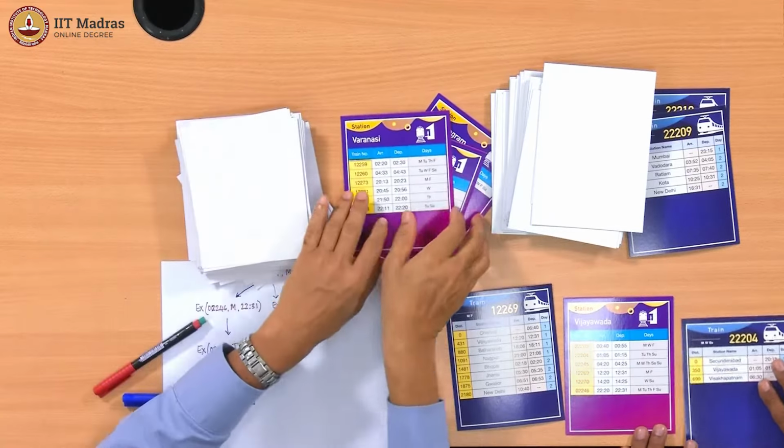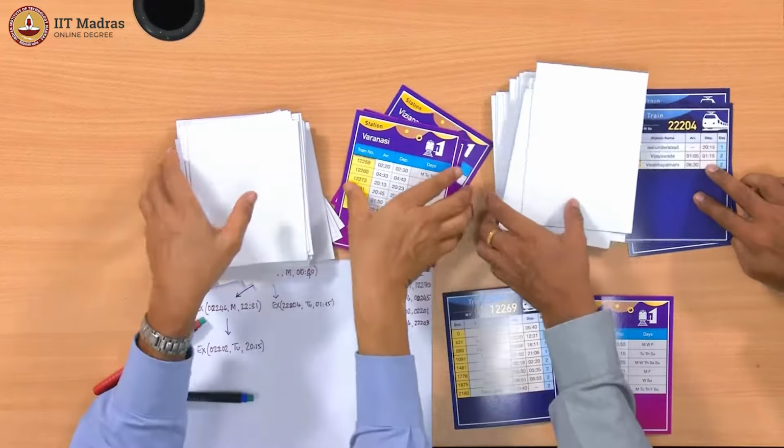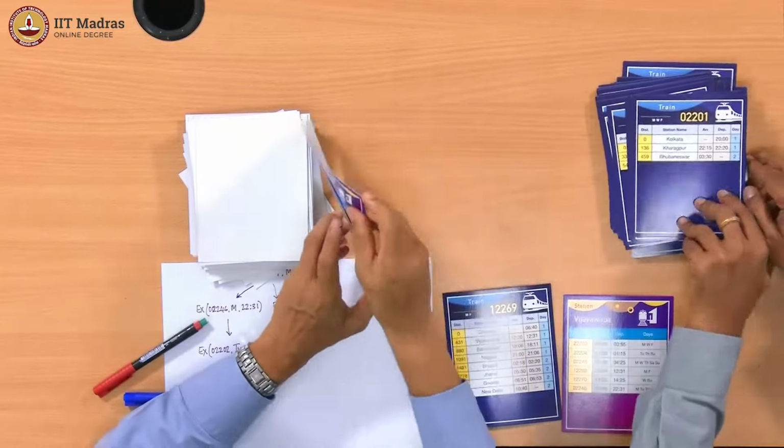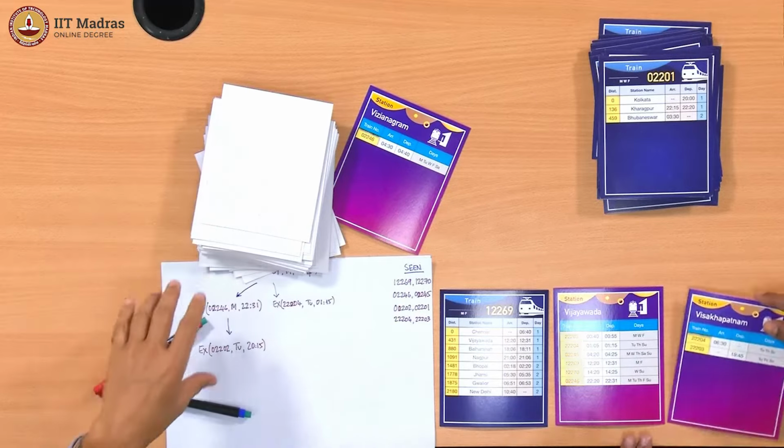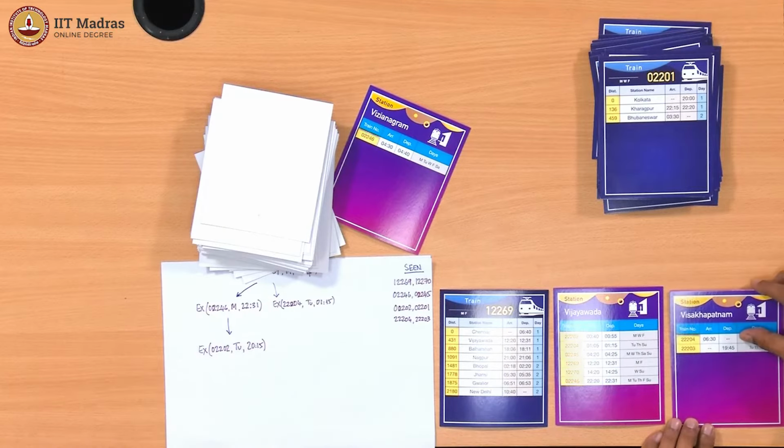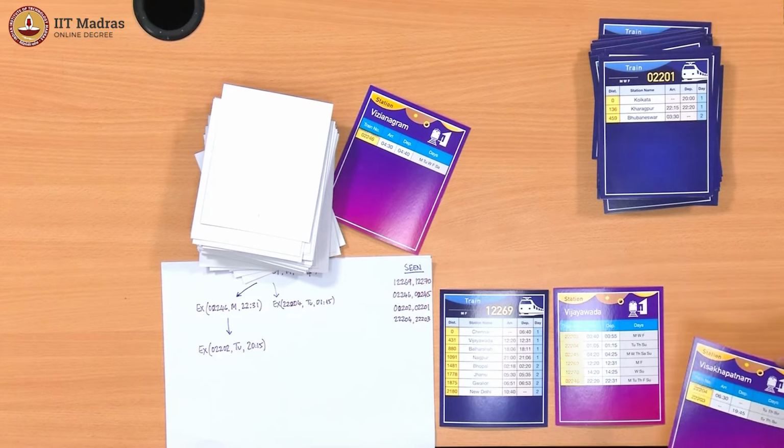I'm putting this card back. There's no space to keep. Okay, so we go back to Visakhapatnam. And that's it. Visakhapatnam has no other train except the reverse train. The reverse train we don't want to look at. So we're done with Visakhapatnam.